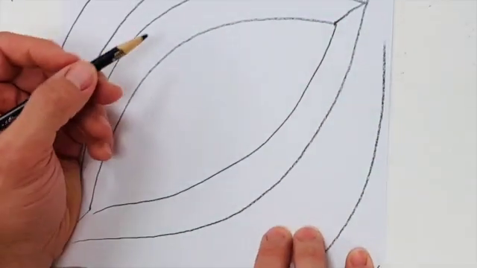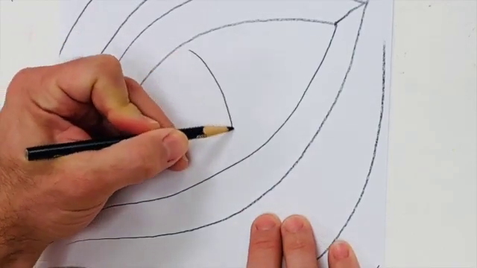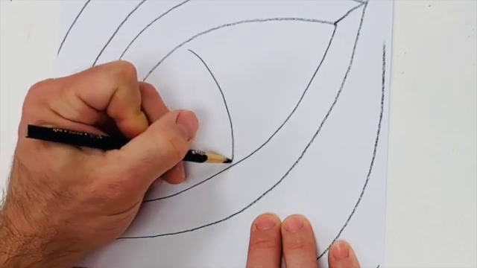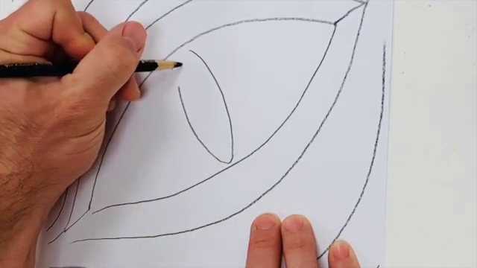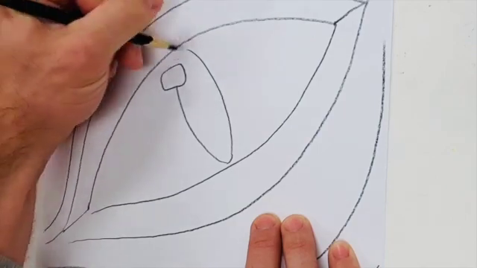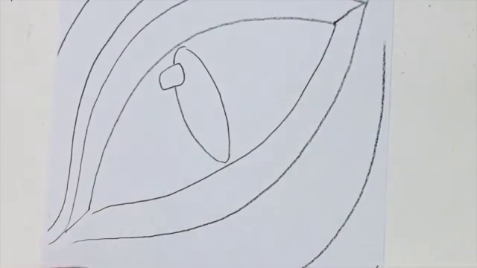Snakes and other reptiles tend to have eyes that have these kind of interesting football shapes. It could be a little rounded or pointy. I might even add a shape to look like a highlight. And now I'm ready for some scales.